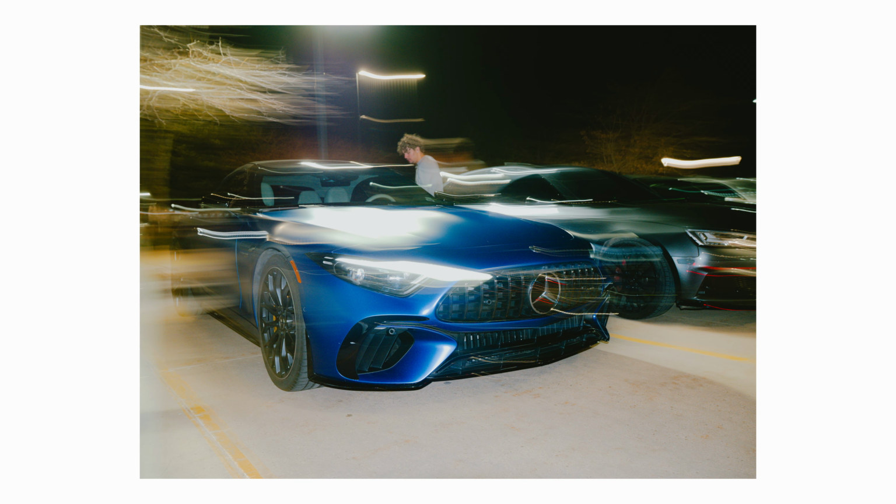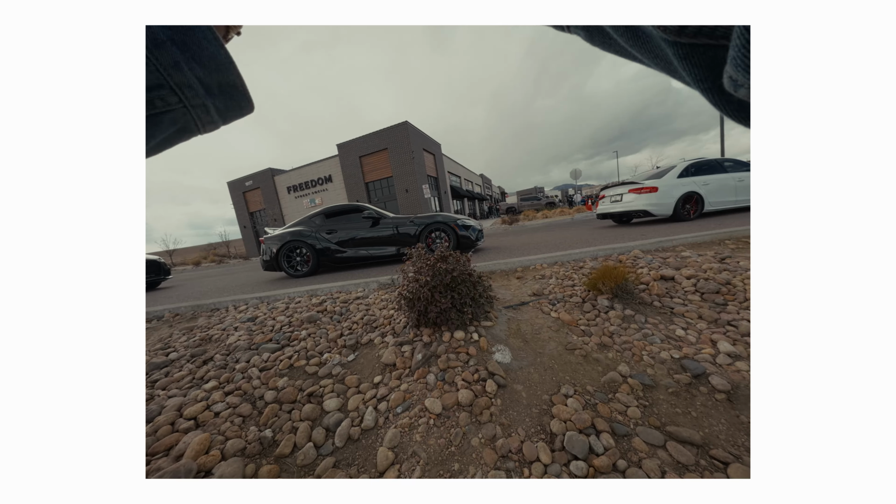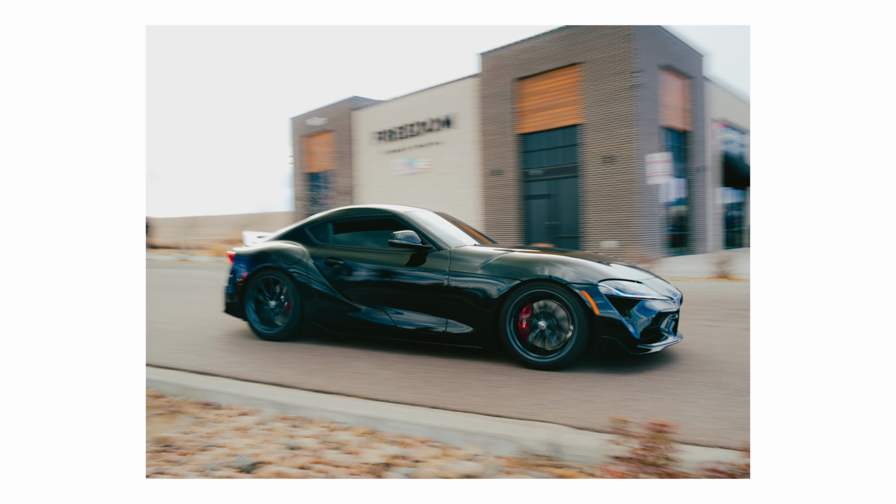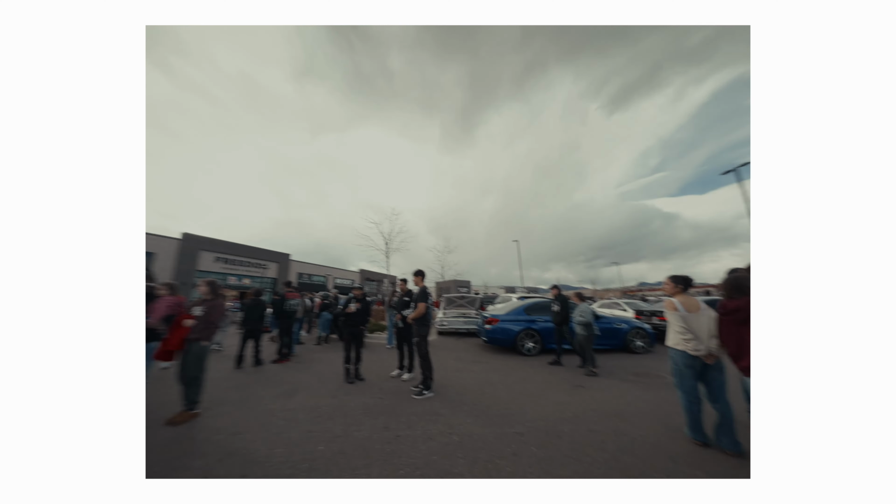That brings us to the morning meet the next day for Slush Sunday. Honestly, this was very similar to the nighttime shoot because there were so many cars, and it does end up getting shut down pretty early, unfortunately. But yeah, just doing more of the same.